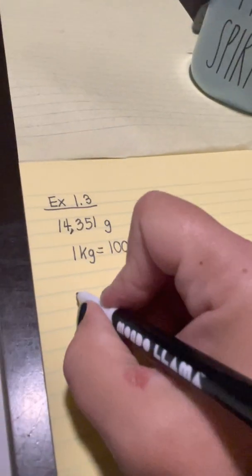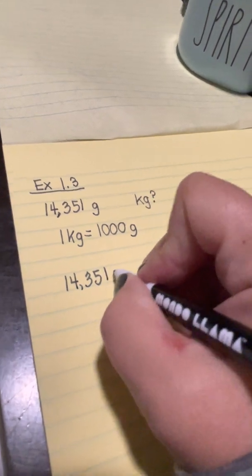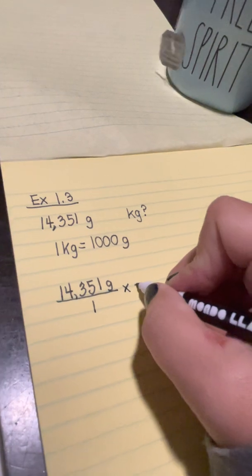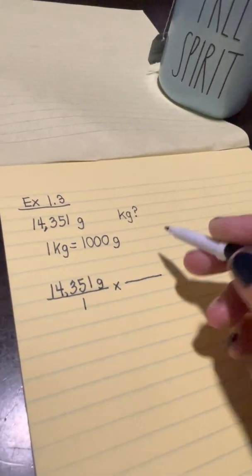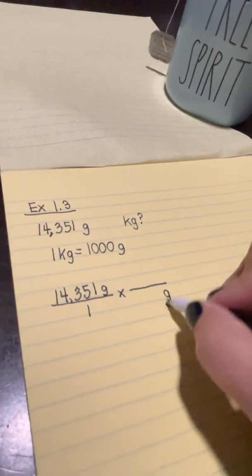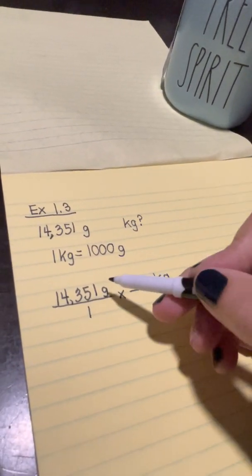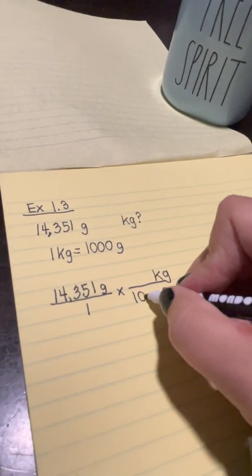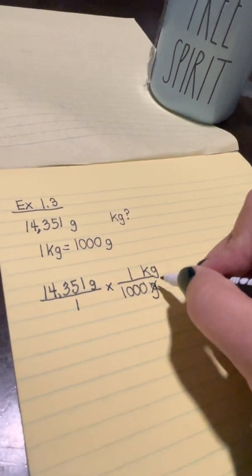So what we have to do is 14,351 grams. Now, what has to go on the bottom? What are we trying to cancel out? Grams. Grams has to go on the bottom. We're going to be left with kilogram up here. So if grams has to be on the bottom, we put our 1,000 grams here. Our grams cancel out.